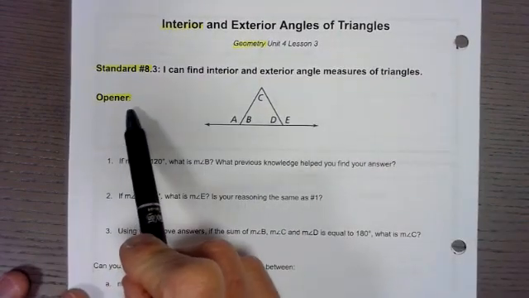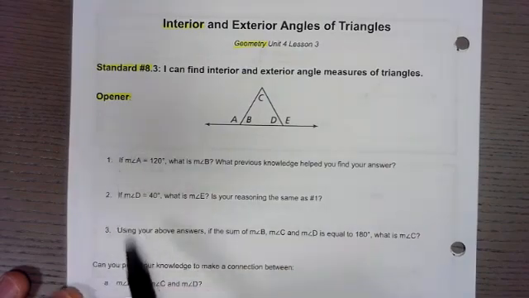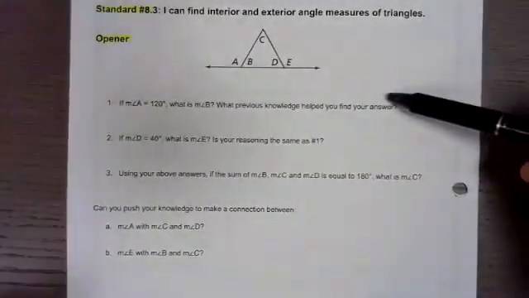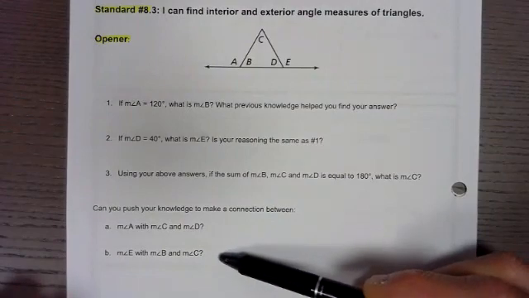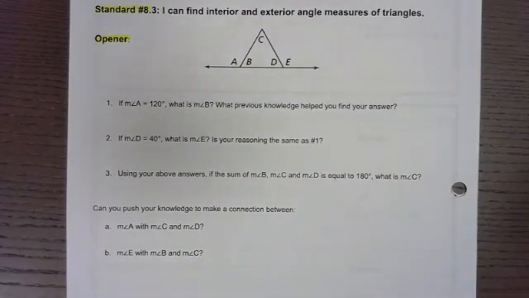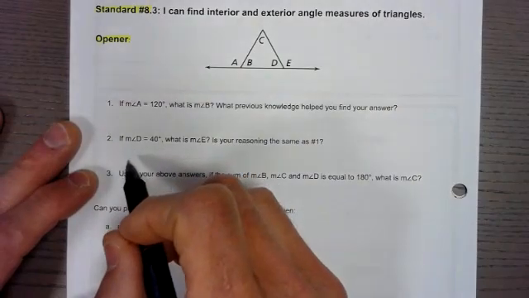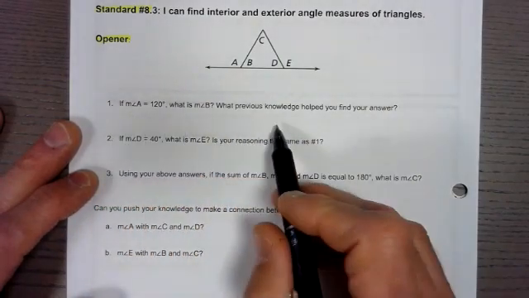And today in the opener, what I'm going to ask you to do is to pause the video and try to answer all of these questions on the front page, basically starting with 1 and going all the way down to here. All right, please go ahead and pause that video and see if you can sort it out. Hopefully you paused that video and you worked these out.